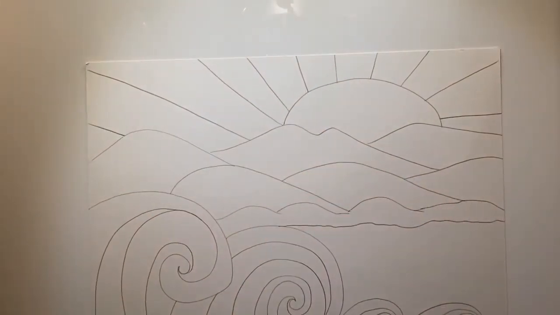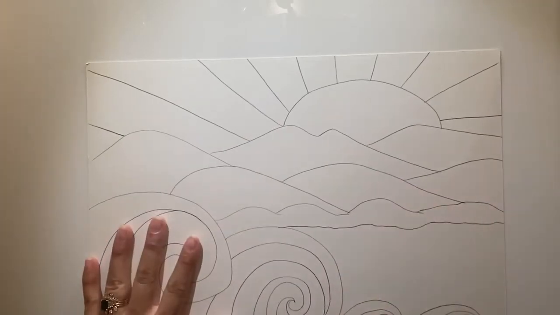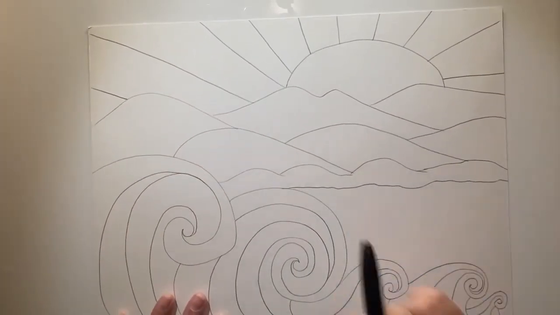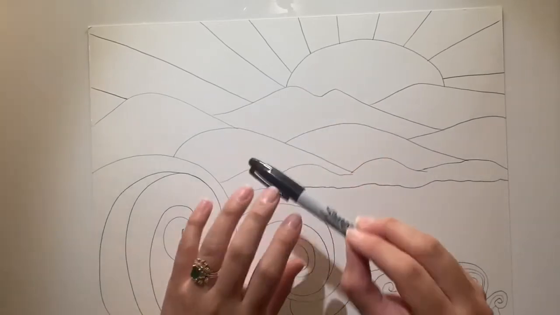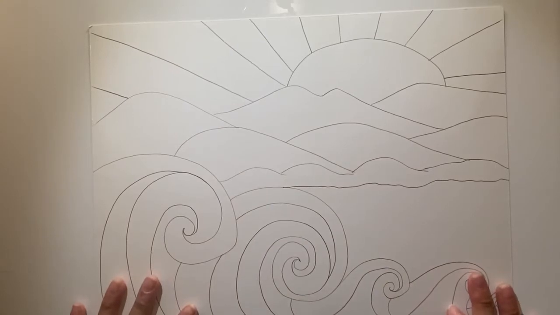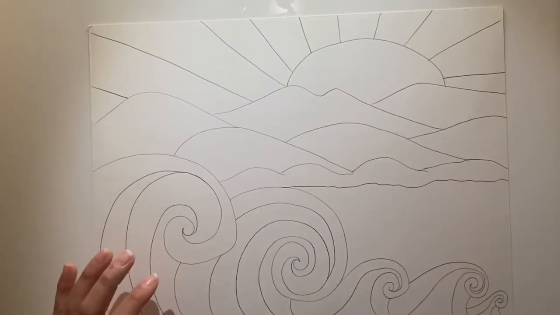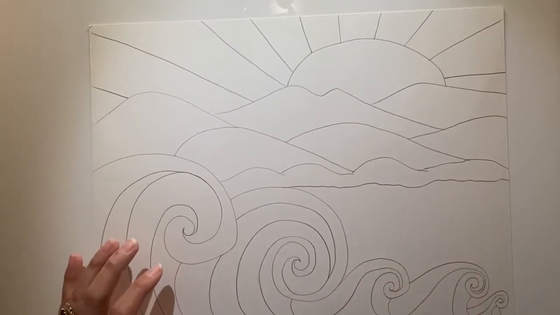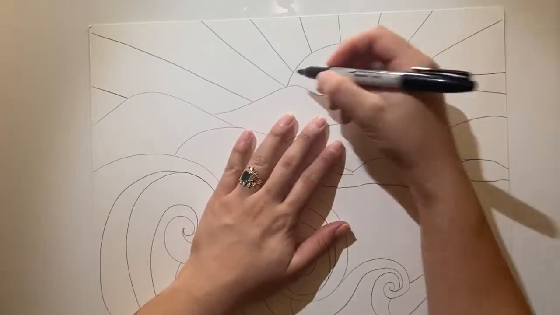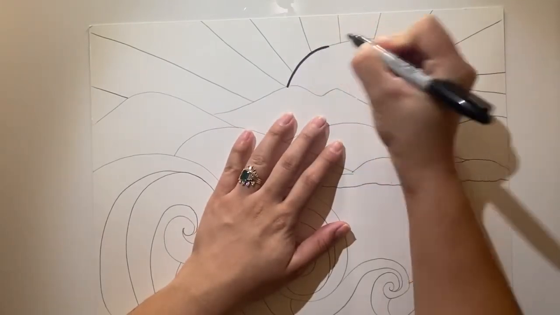To there. Okay, once you've completed that, you're gonna take a Sharpie and start tracing over all of your pencil lines. And some of your lines you're gonna make a bit thicker, as well as add some texture as well. So I'm actually going to start at the top with my sun.